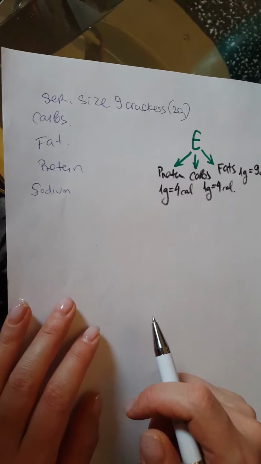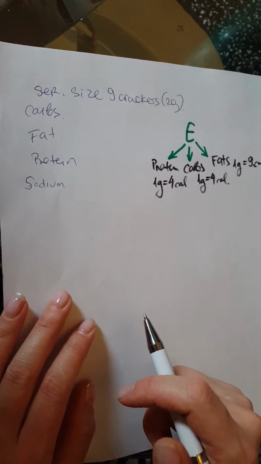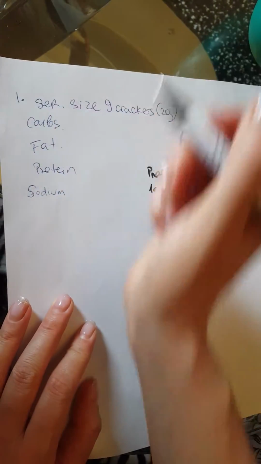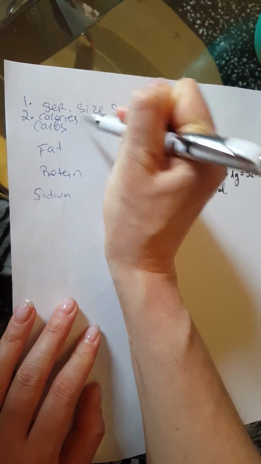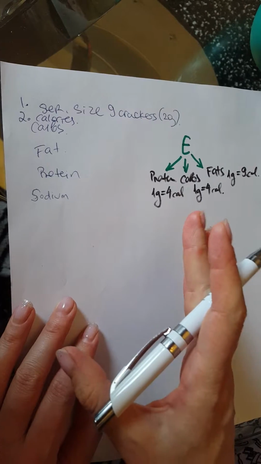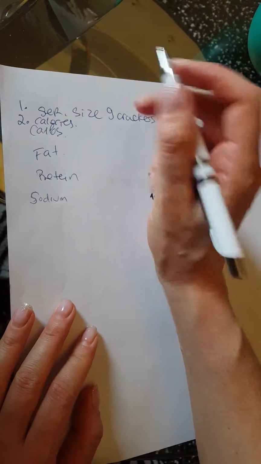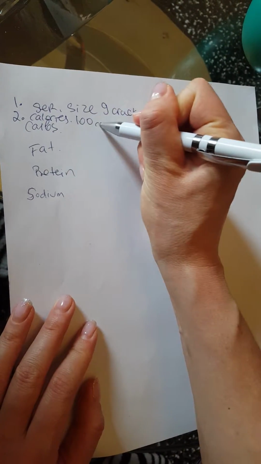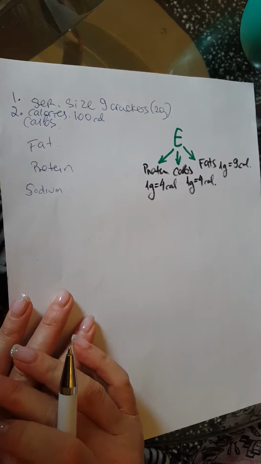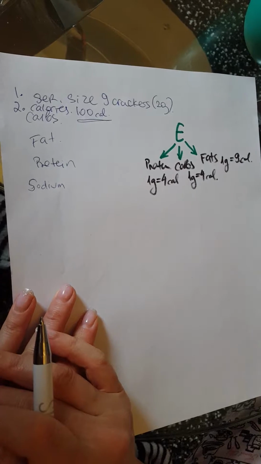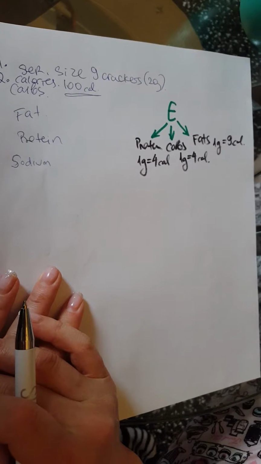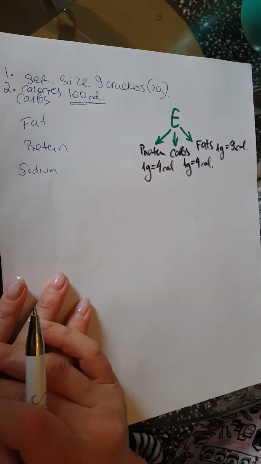So now let's look at the calories. The next step you want to look at, after serving size, which was the first, the second will be calories. And we can see that for this serving size, for these 9 crackers, we're getting 100 calories. Is it good or bad? I don't know yet, because I want to make sure to understand where the calories are coming from. From fat, protein, or mostly from carbohydrates.